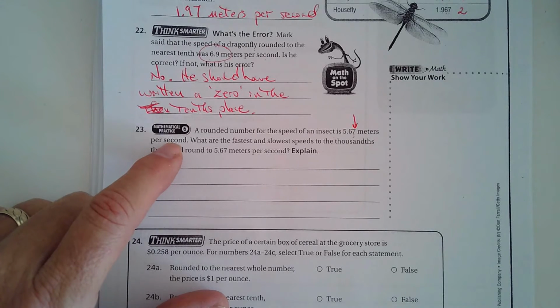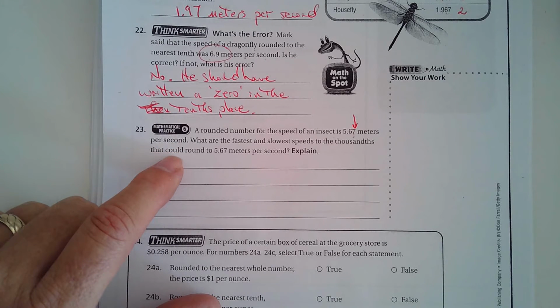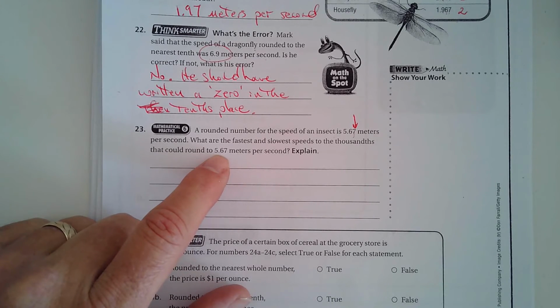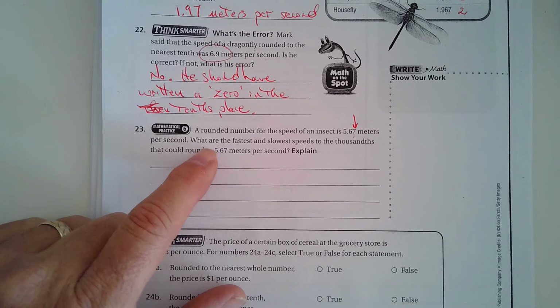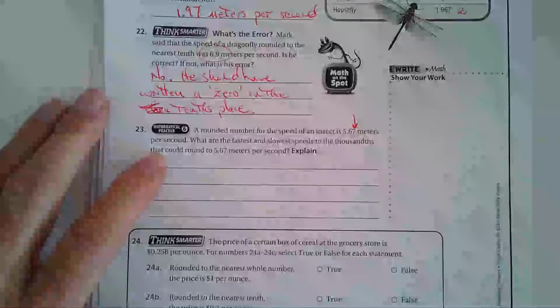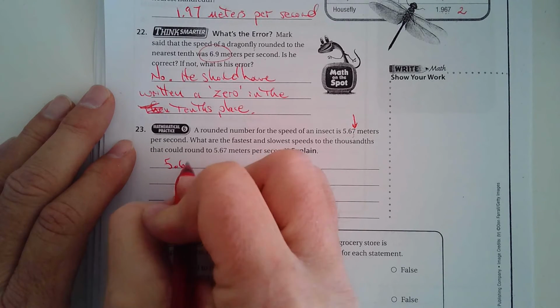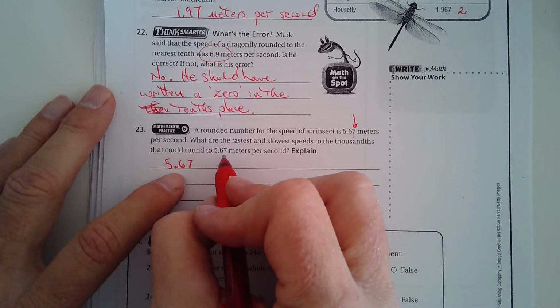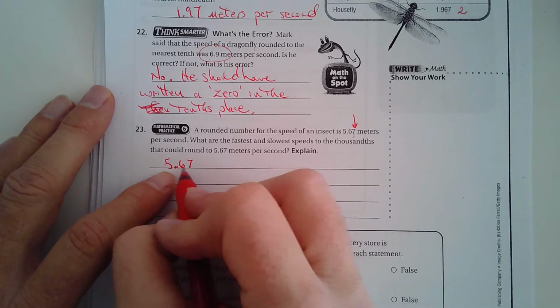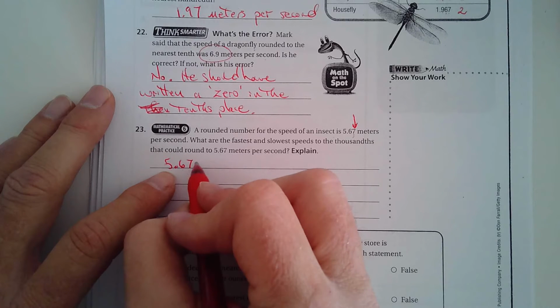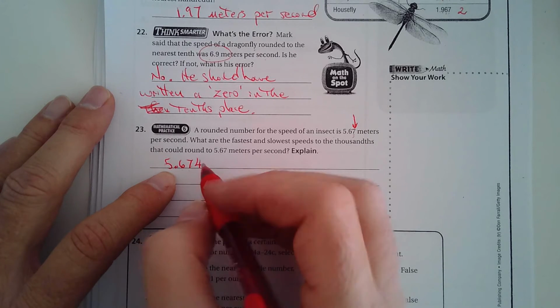What are the fastest and slowest speeds to the thousandths that could round to 5.67 meters per second? Here's the tenths, here's the hundredths, and the thousandths place.